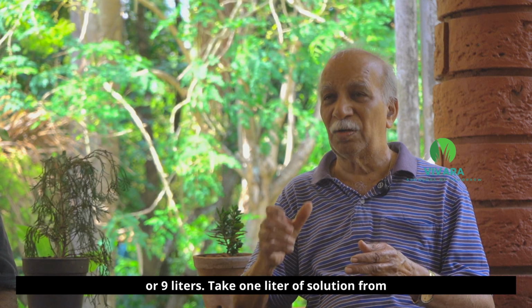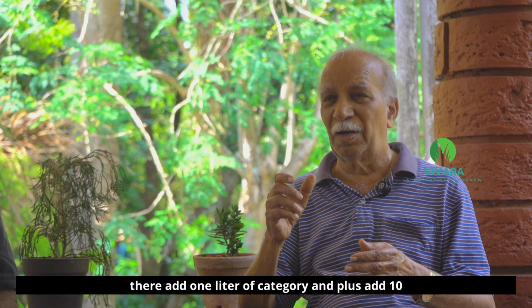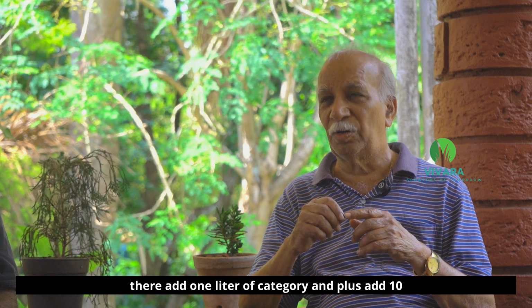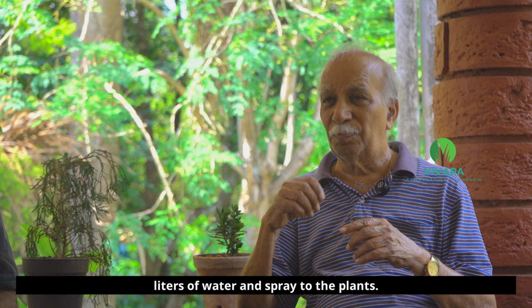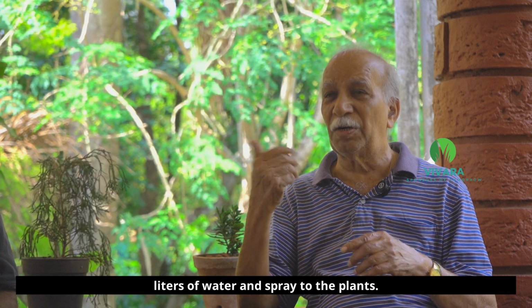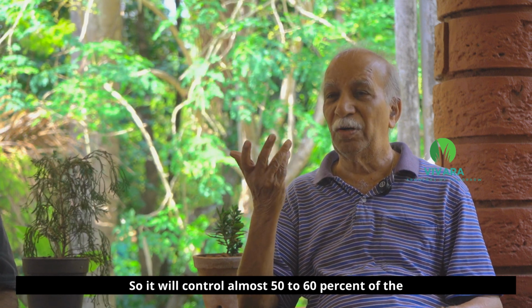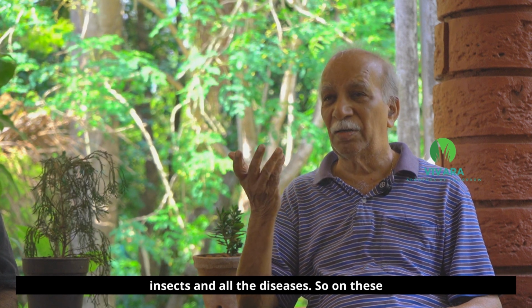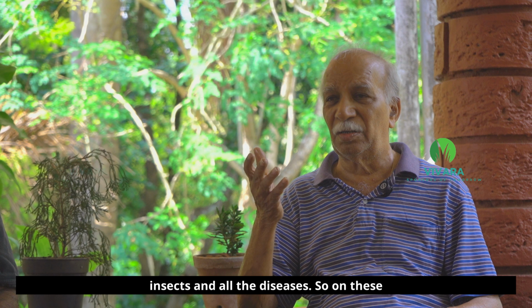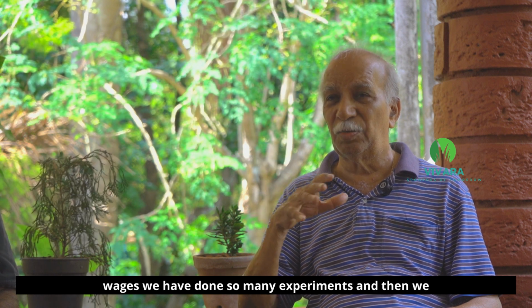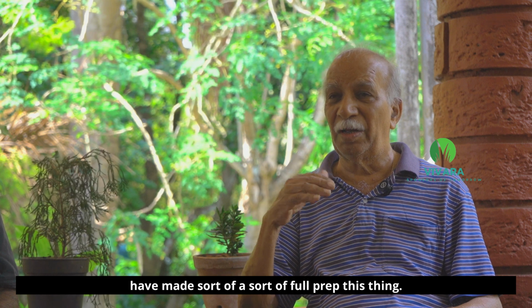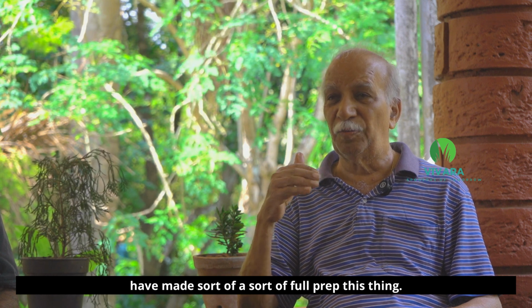Take 1 liter of solution from there, add 1 liter of cattle urine, and add 10 liters of water and spray on the plants. It will control almost 50 to 60% of the insects and diseases. On this basis, we have done so many experiments, and then we have made a full preparation.